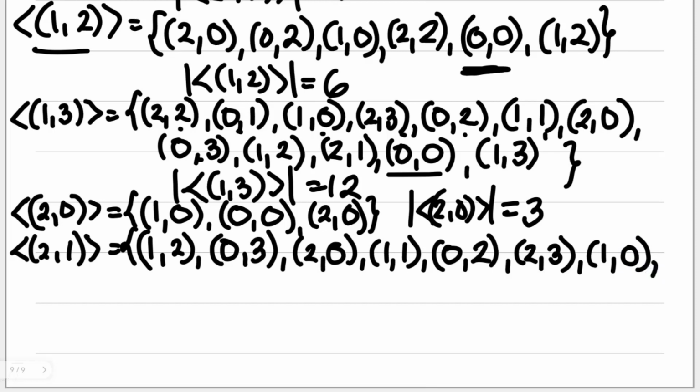Then 2 plus 1 is 0. Okay, that's 0 modulo 3. 0 plus 1 is 1. 2 plus 0, again, hopefully you're following. 2 plus 0 is 2. 1 plus 1 is 2 modulo 4. 2 plus 2 is 4, but it's under modulo 3, the first one.